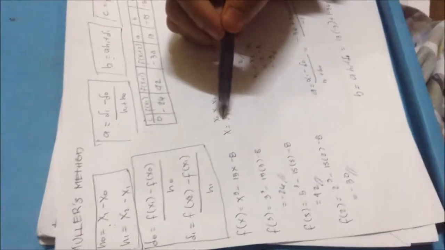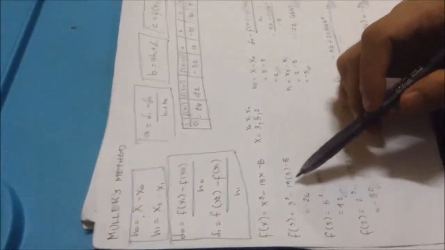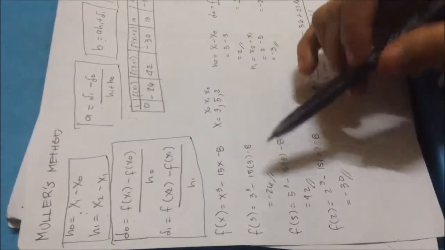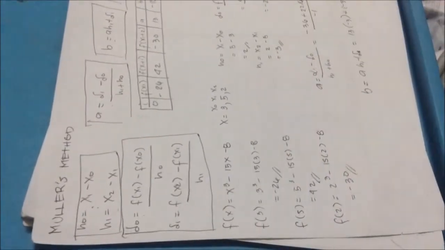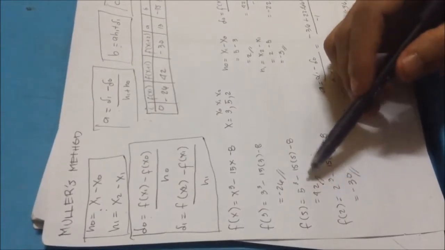First, substitute the value of 3, or the value of x sub 0, to get f of x sub 0, which is 3 cubed minus 15 multiplied by 3 minus 8, equal to negative 26. Then get the value of f of x sub 1 by substituting the value.